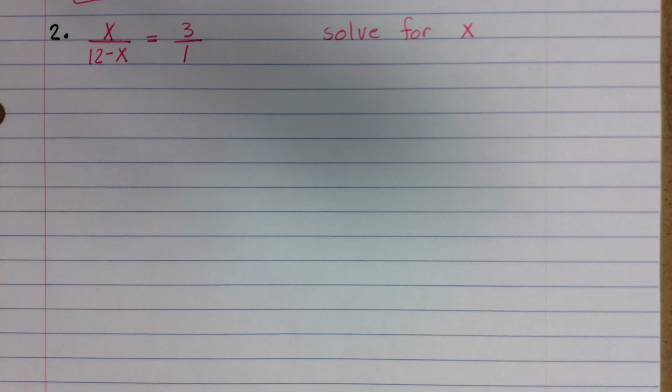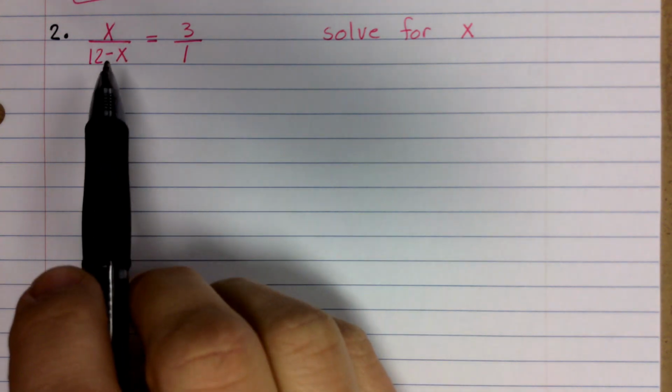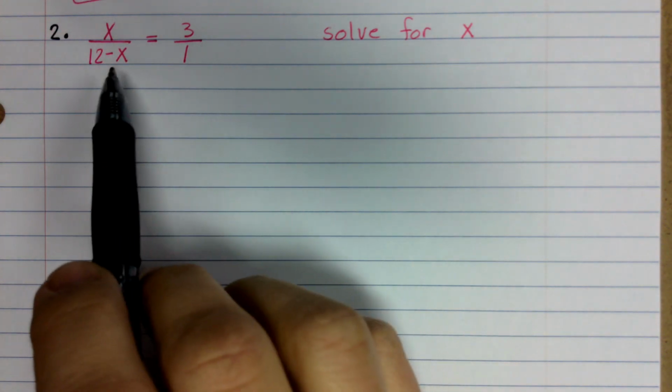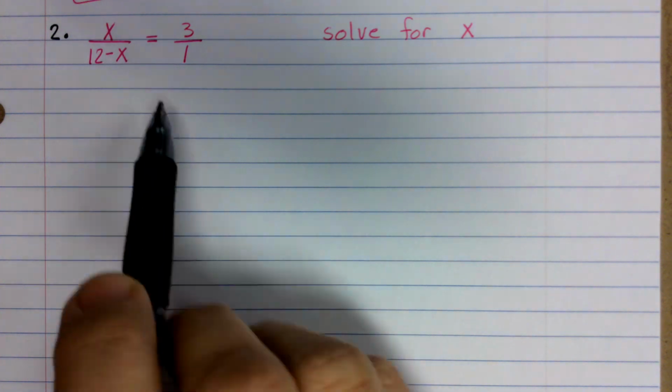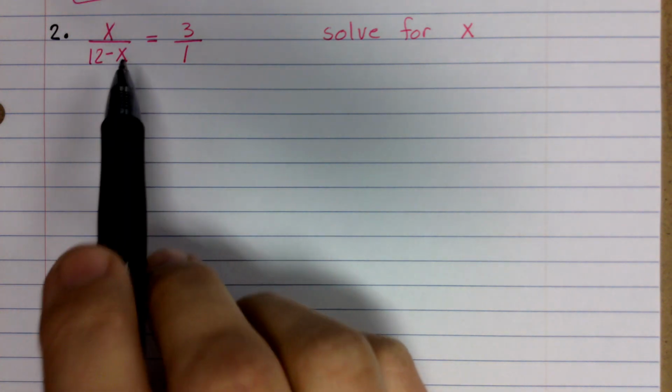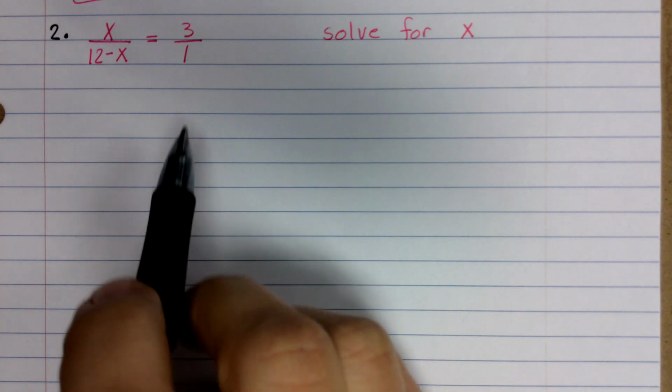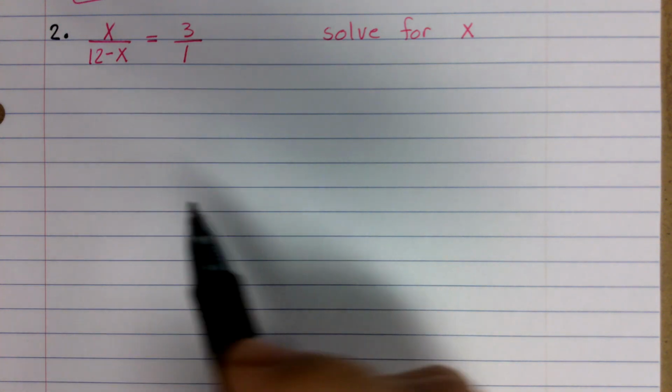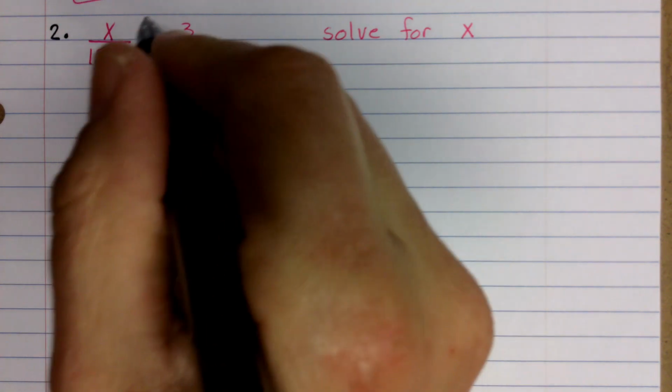Now in this second example, notice it looks a little bit different. Because instead of having a number in 3 spots and 1x, we have this expression 12 minus x taking the place of one of the sides of a polygon that this was created from. We're still going to treat it the same way. We're going to cross multiply.